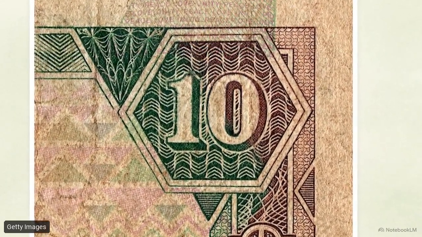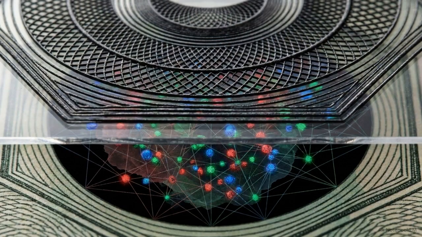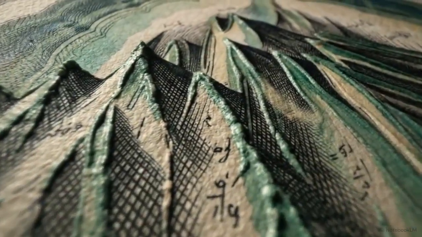It is no longer just about the quality of the paper. It is about embedding the absolute rules of particle physics into the currency itself. The money we use is the result of applied physics, engineered to a level of precision that makes it mathematically impossible to replicate.